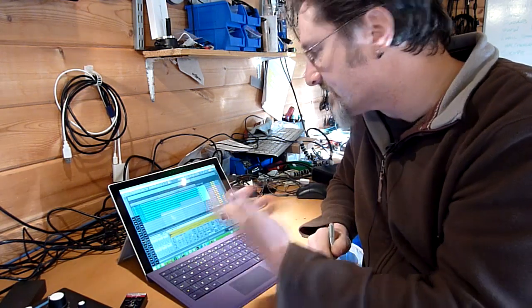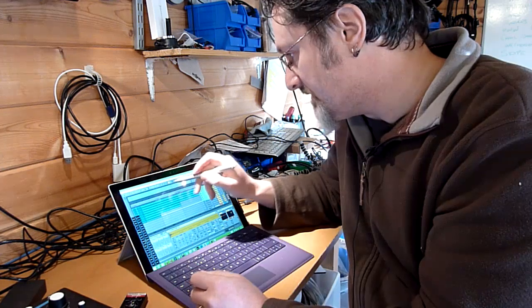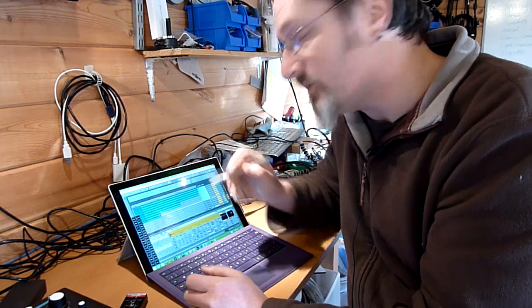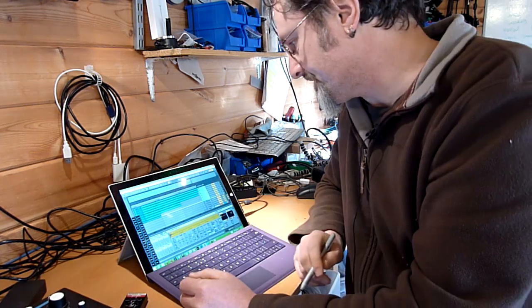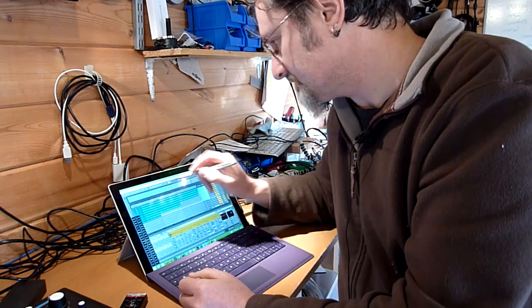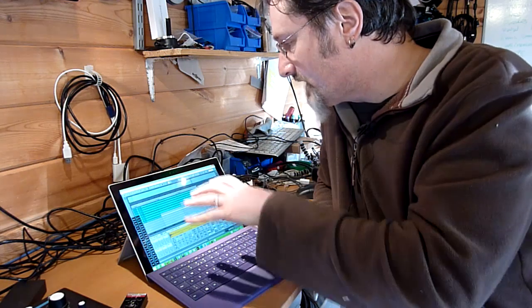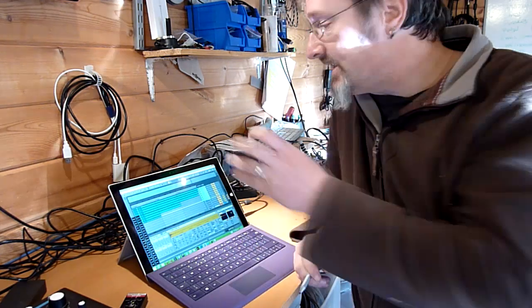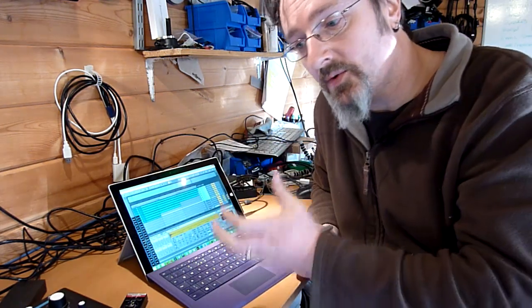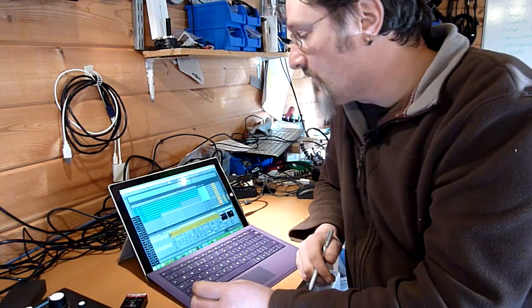So 32 tracks, I'm up to 65%, 48. See, that's the sort of thing that's actually more helpful. At 48 tracks, it jittered a little bit and then it recovered. So you could probably squeeze a few more out of there.